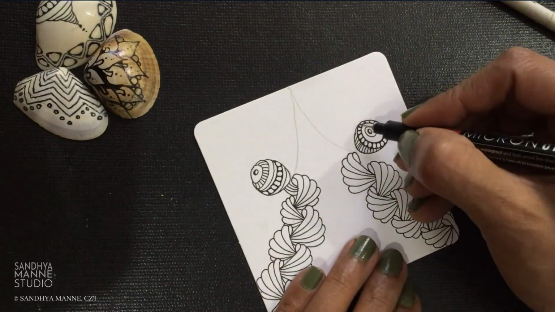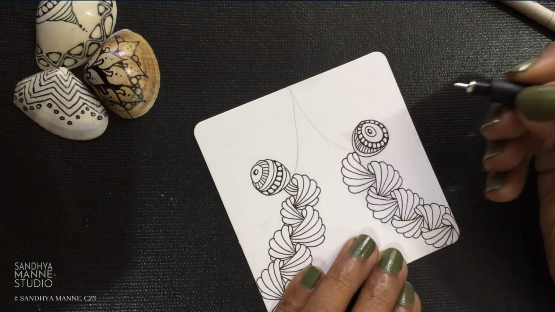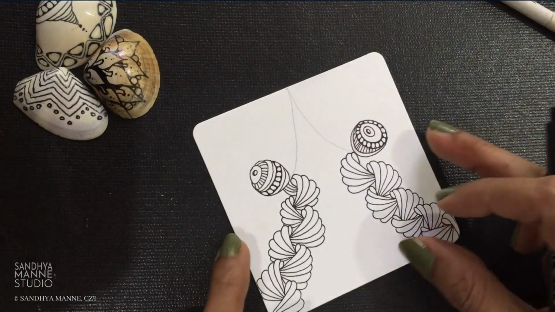So now I got that done. Now let's get to these two sections here.